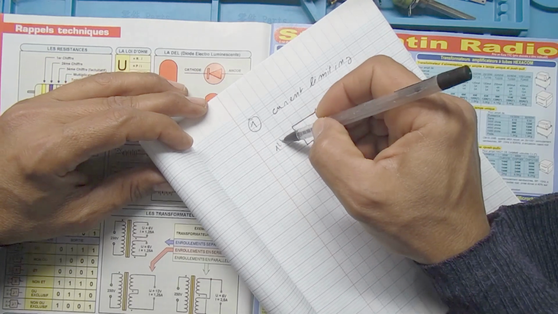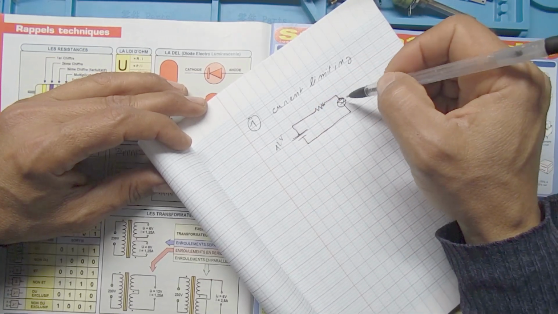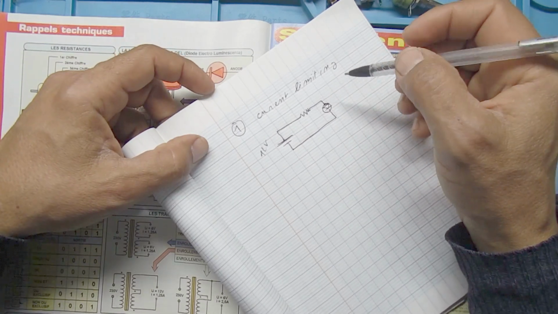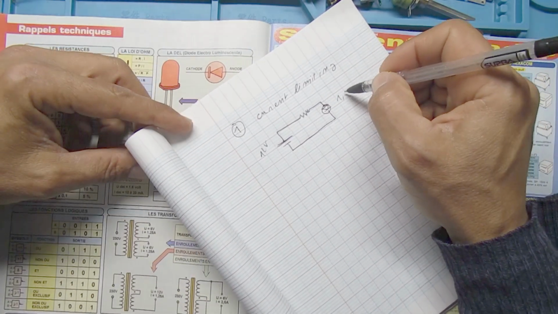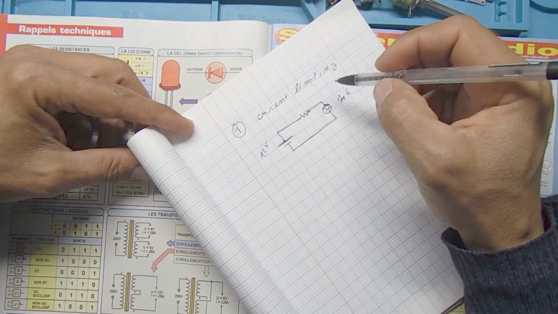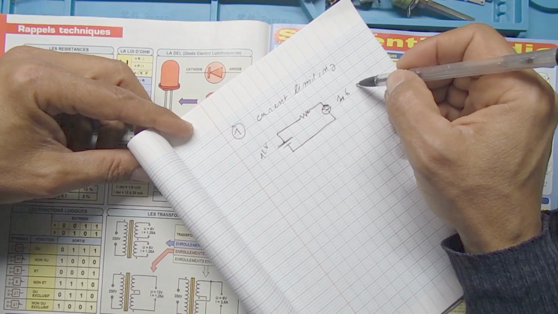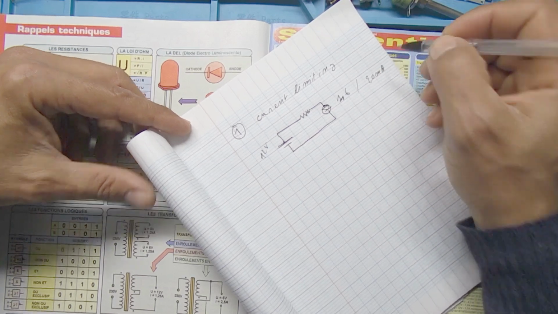We have here 12 volt, and a forward voltage that depends on the color and type of the LED. For example, for the red LED, we have 1.6 volt, or 1.8, depending on the factory. And we will drive this LED with 20 milliamp, for example.